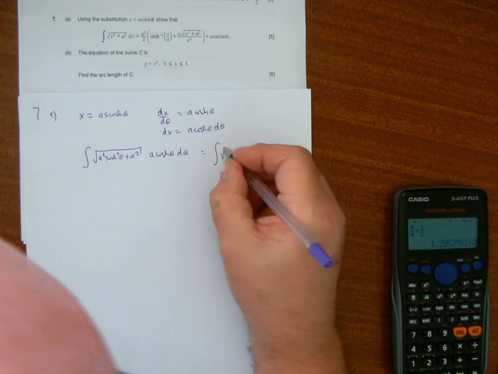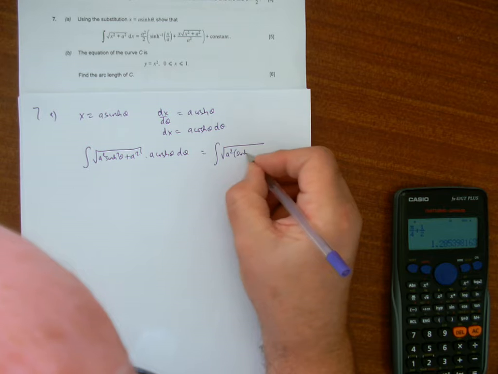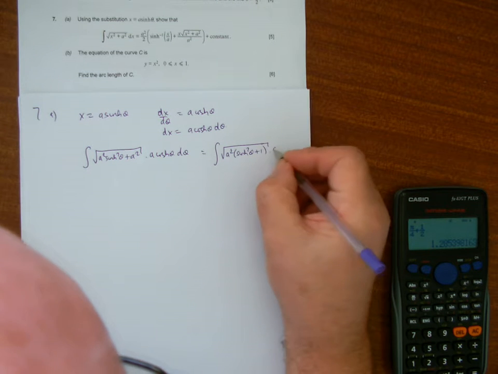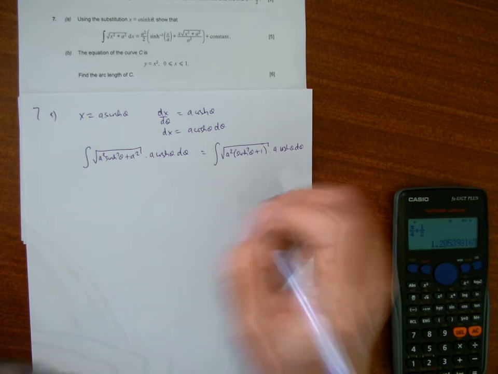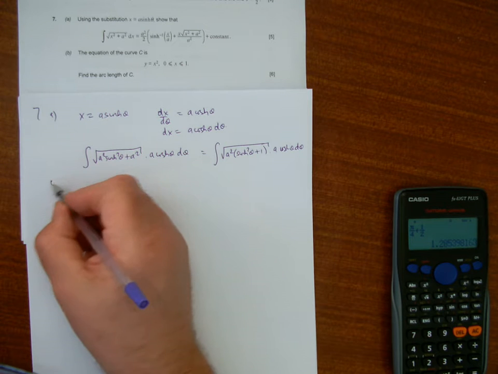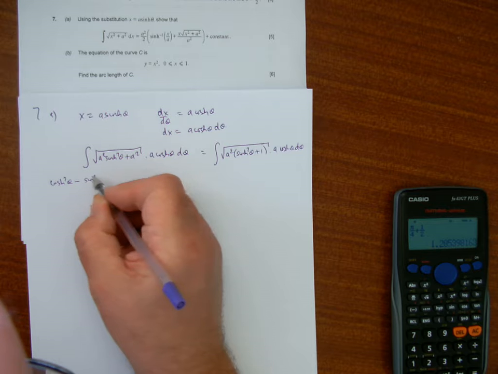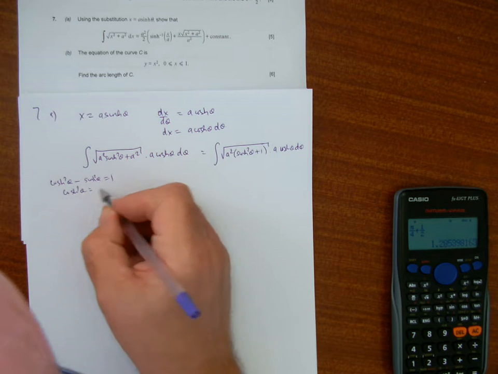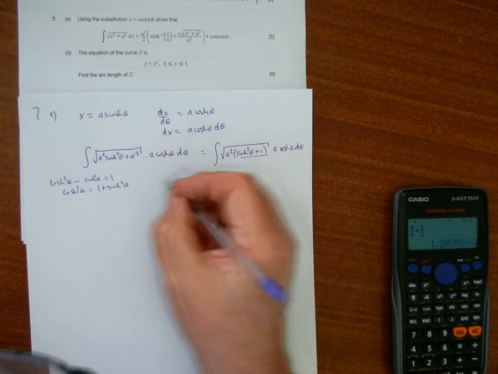Let's tidy up the square root. a squared is a common factor. a squared bracket sin squared theta plus 1 times a cos theta d theta. I know that cos squared theta minus sin squared theta is 1, so cos squared theta is 1 plus sin squared theta, so I can replace that.